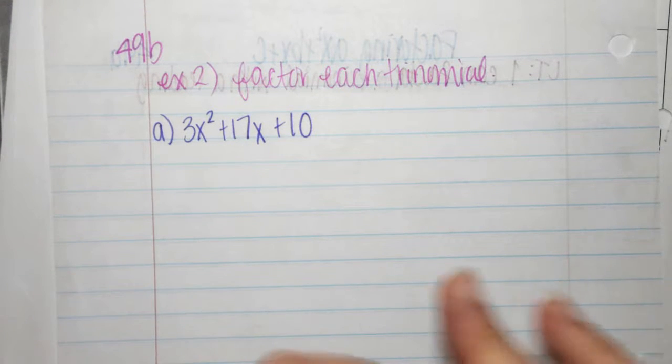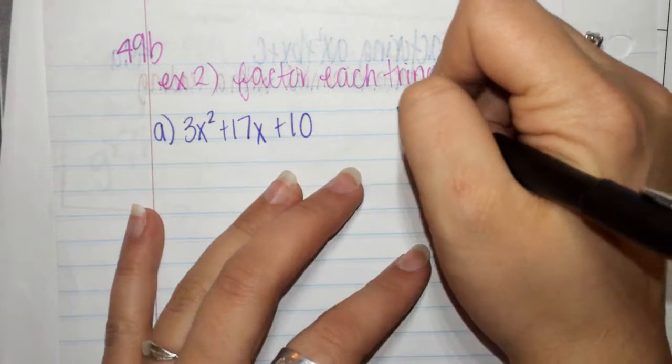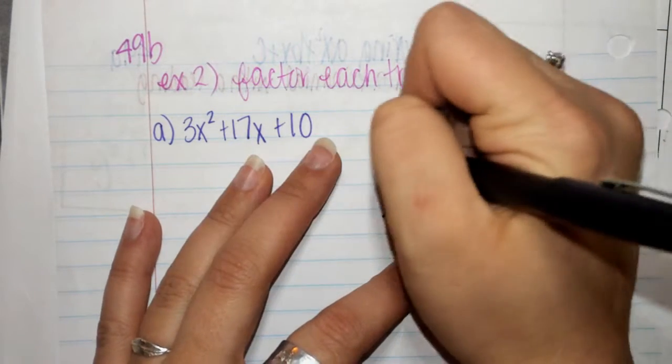So look for the GCF, figure out if A equals 1. If not, use the star method. So everybody draw a star.